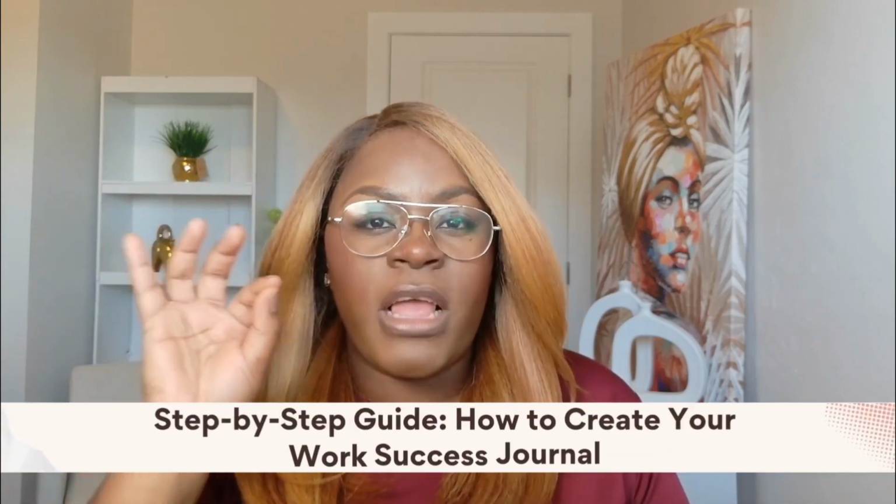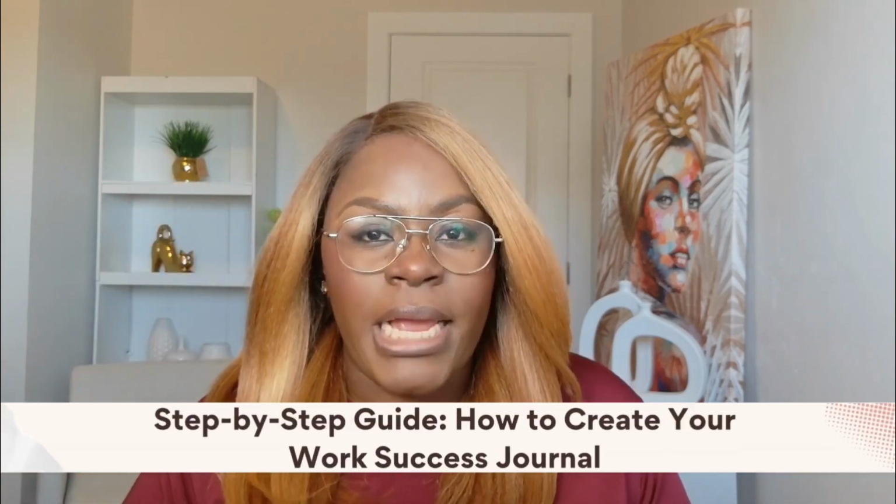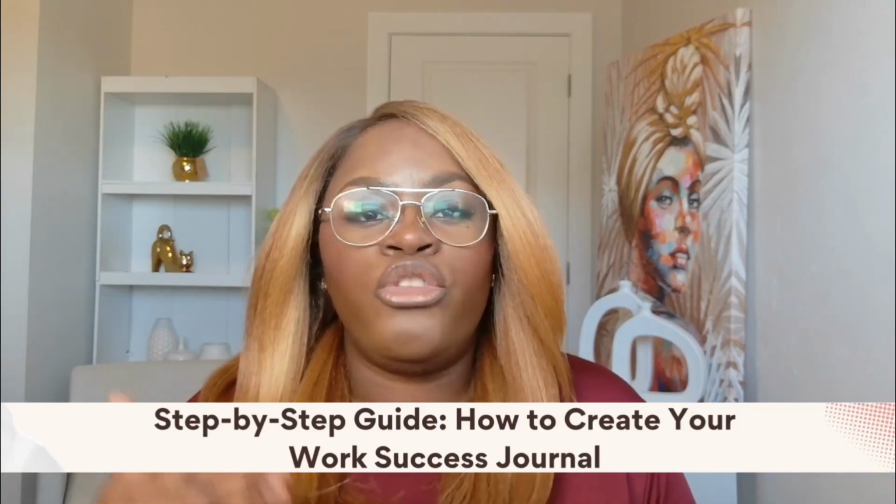Here is your step-by-step guide on how to create a work success journal. Step 1, choose your format. Decide between a digital tool like Evernote, Notion, OneNote, or a traditional notebook based on your preference and convenience, right? So Notion has lots of different templates. See if you can find a template that you would use, right? It's easy to use, it's easy to customize, even without a template, okay?